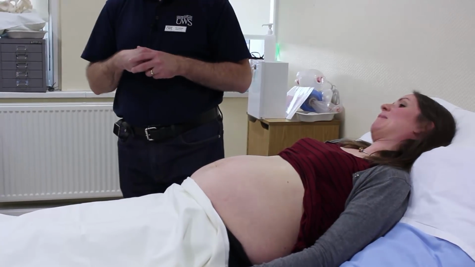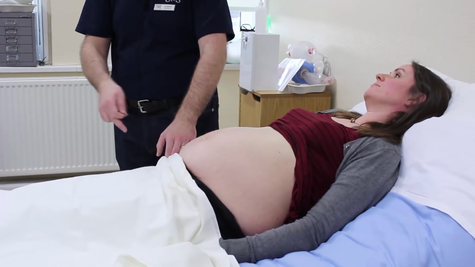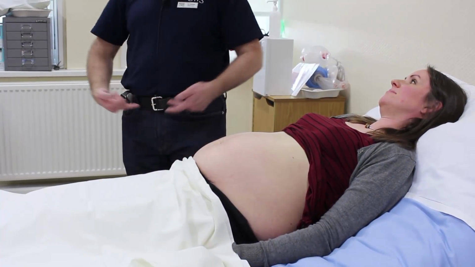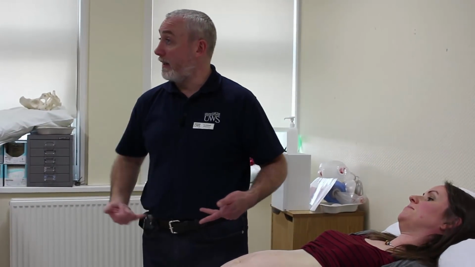What other things might we look for in the abdomen just in inspection? Previous scars. So we're looking to see, is there any obvious scars from abdominal surgery, and there's nothing obvious here at all. And we'd obviously look further down to see if there was a section scar as well, a Pfannenstiel incision down at the bikini line further down.